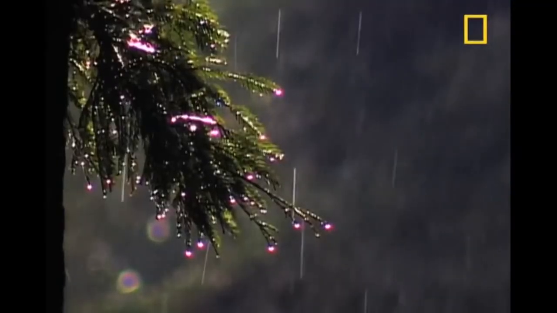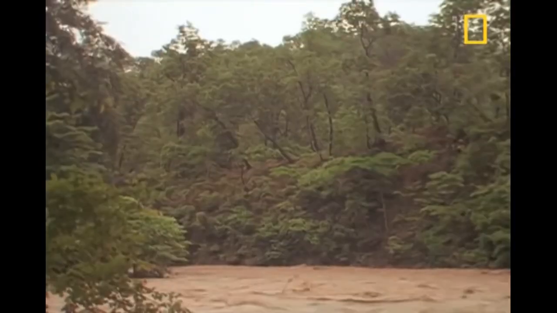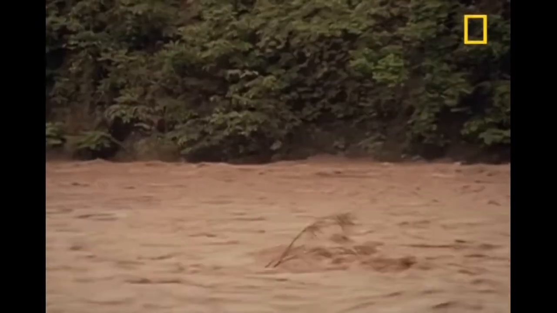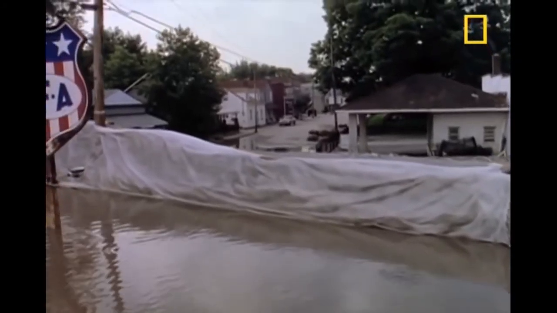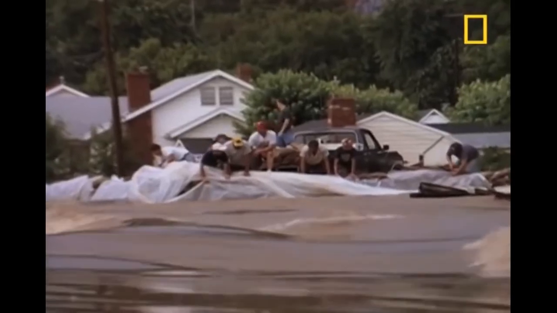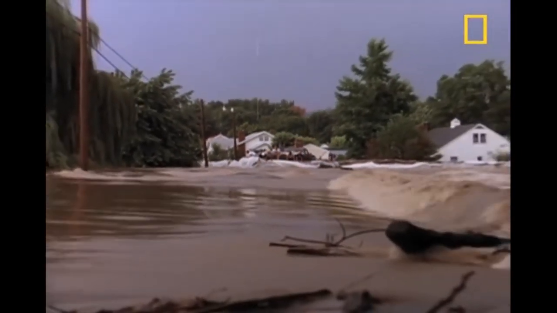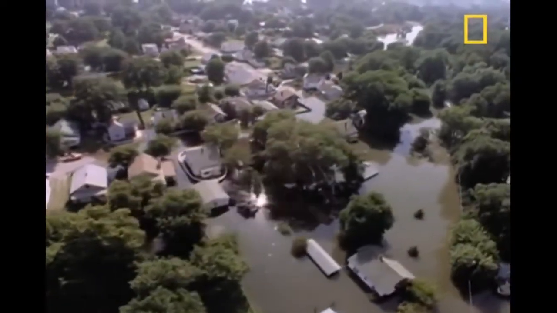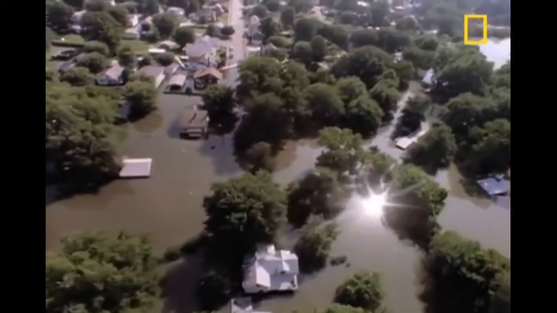Heavy rains and thawing snowfall can overwhelm rivers. Storm surges caused by hurricanes and tsunamis inundate the coastline. Landslides and mud flows can displace large volumes of water. Dams break, levees fail. In the Great Mississippi Flood of 1993, several of these factors came into play. Over 10,000 square miles of the Midwestern United States were overwhelmed with rain.